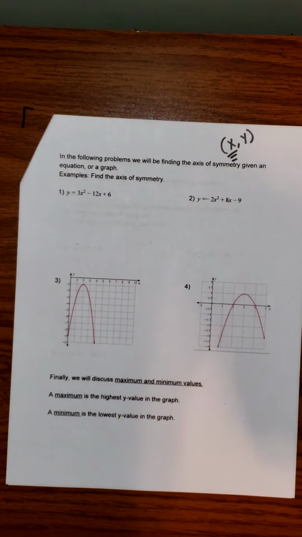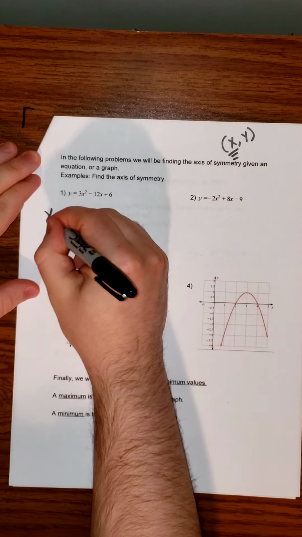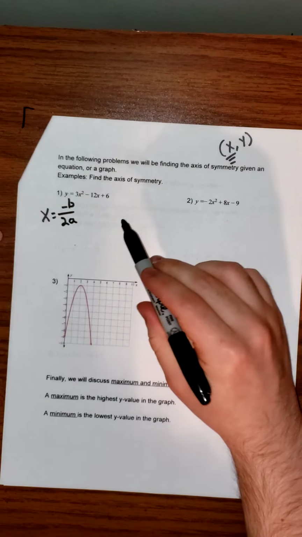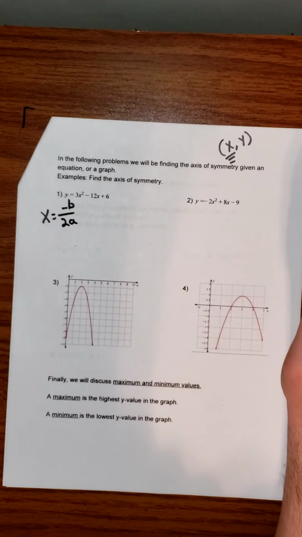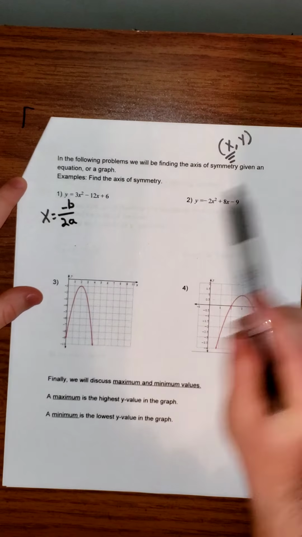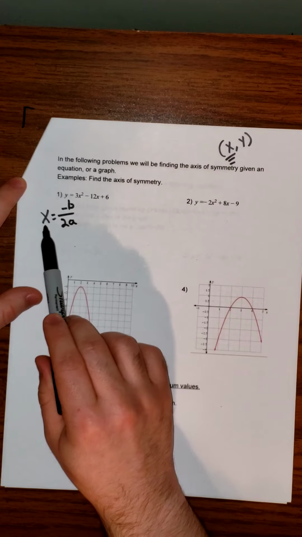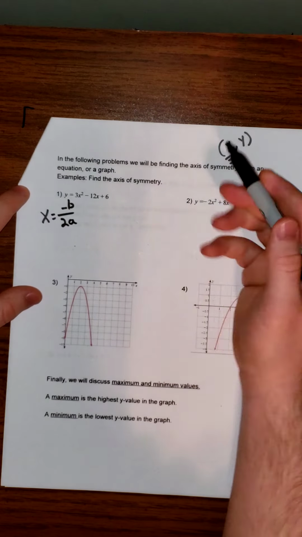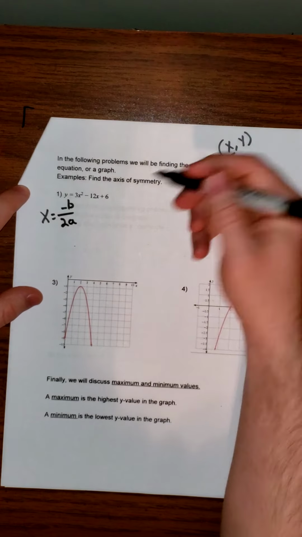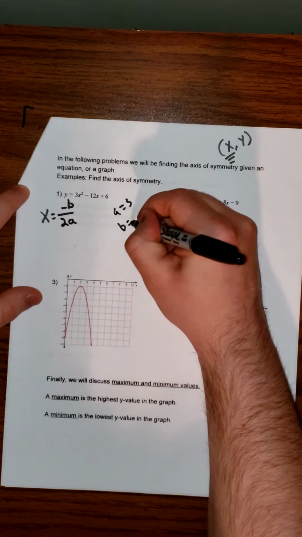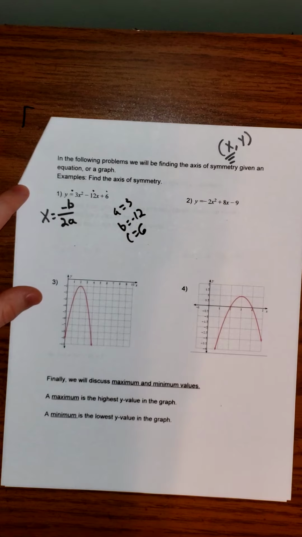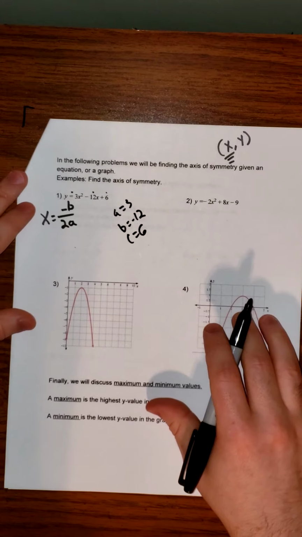So in this first equation, I am going to start off using the vertex formula. So x equals negative b over 2a. And actually, when I find this vertex, when I finish this, I'll be done, because it's going to give me the x coordinate. So all you have to do for this type is just do the vertex formula and you're done. So plug in b and a. So looking at the original equation, a is 3, b is negative 12, c is 6. Remember, you're just looking at your numbers. So I'm going to plug in negative 12 for b.